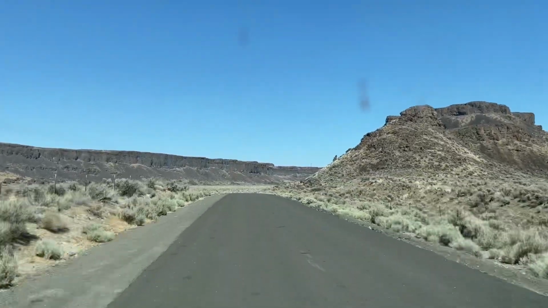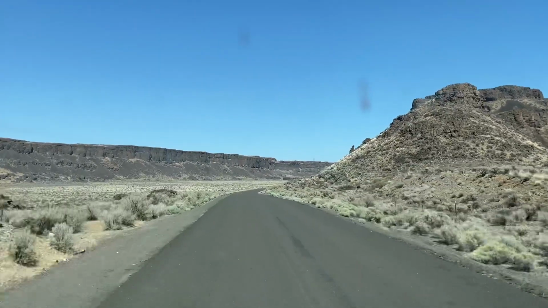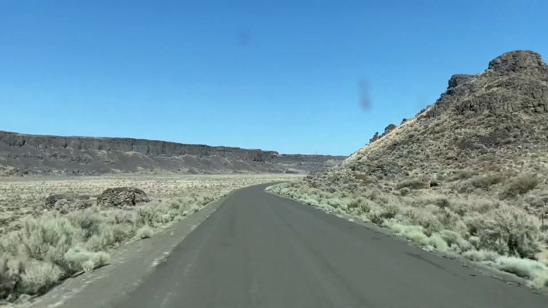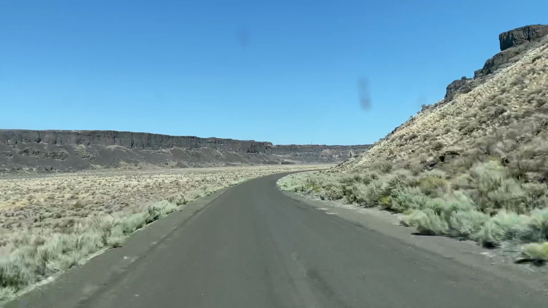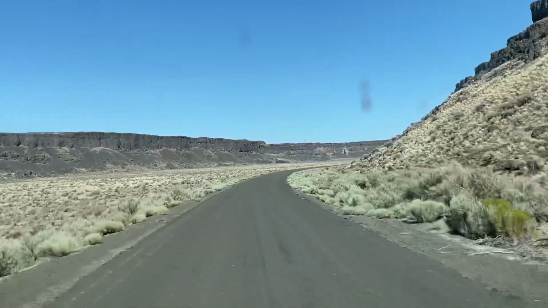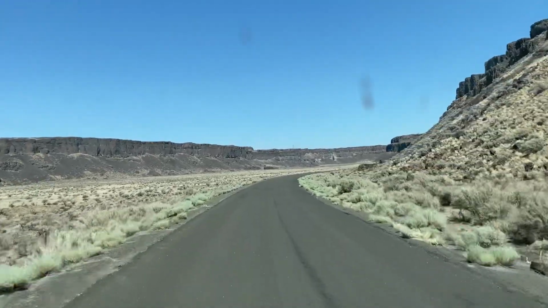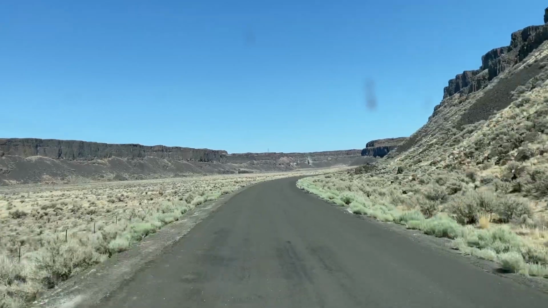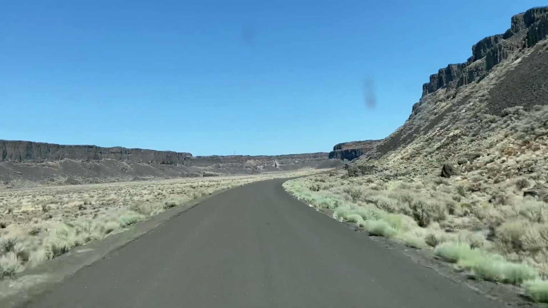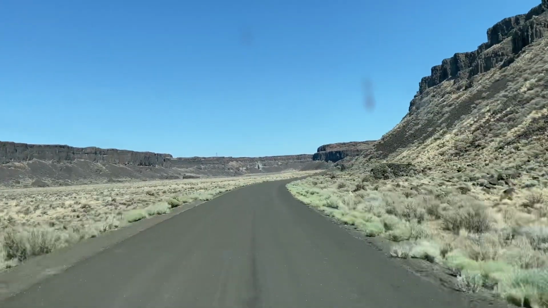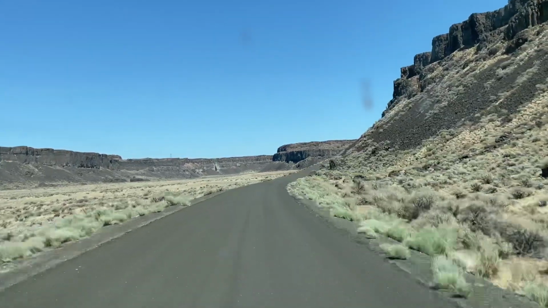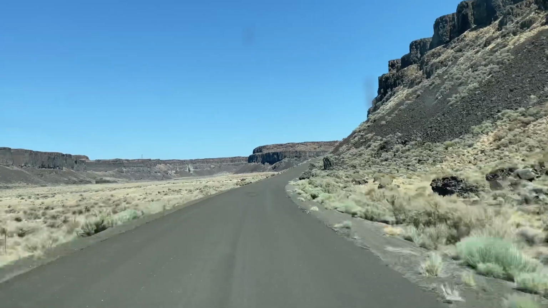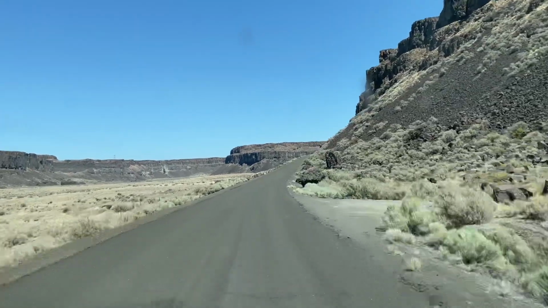But up at the head of the valley, there's a dry waterfall, which was formed by the massive floods, the waterfall coming over that resistant cliff up there, and then scouring out this whole area that we're in right now.